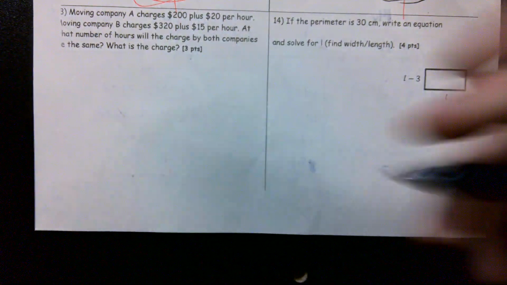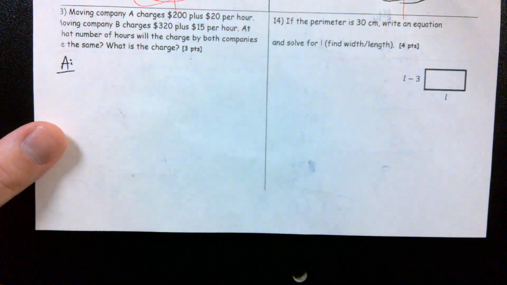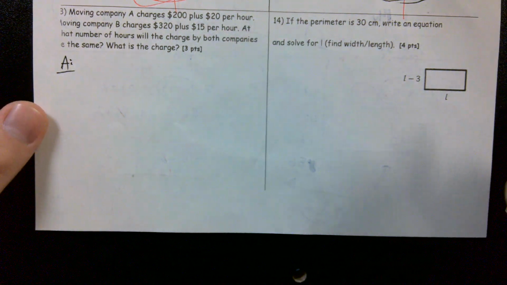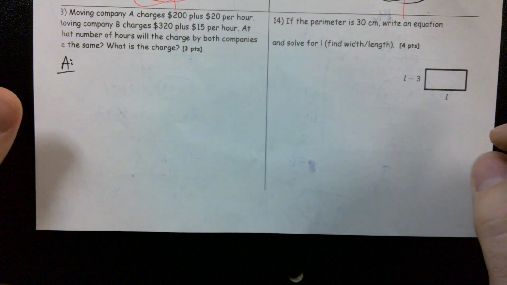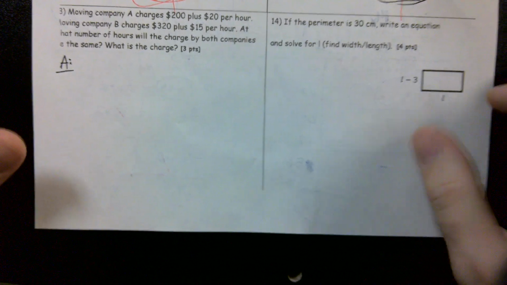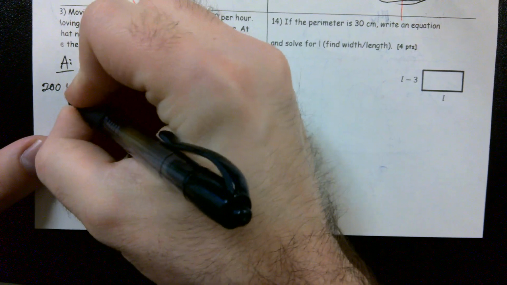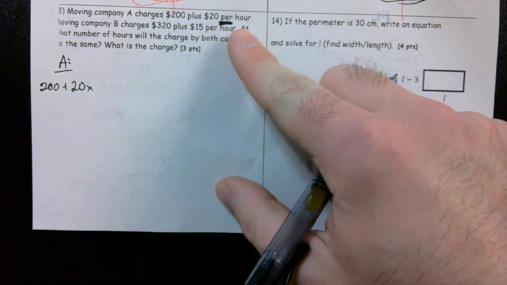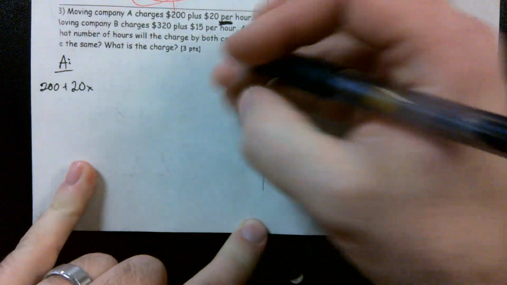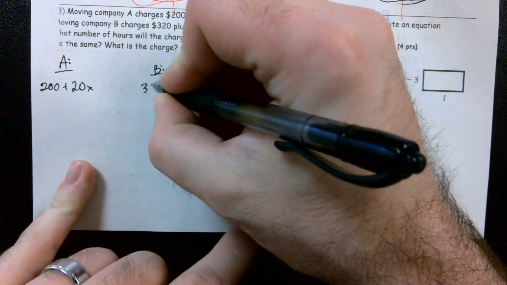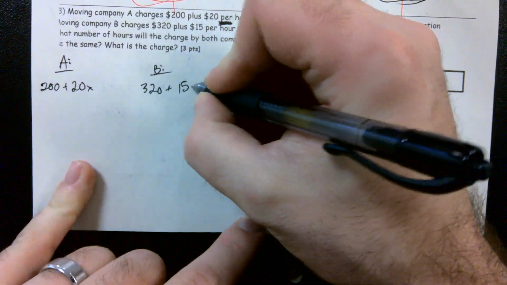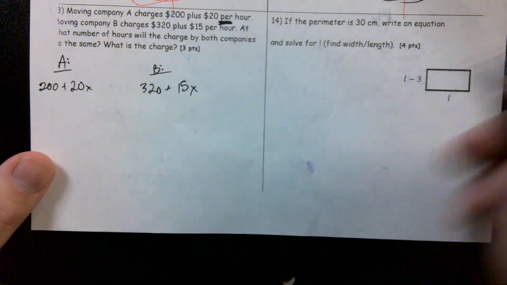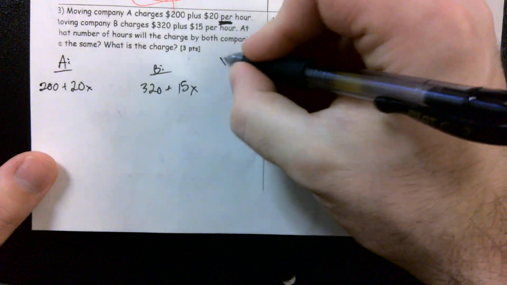Number 13, moving company A charges $200 plus $20 per hour. How can I write that as an expression? 200 plus 20x. Perfect. Right? $20 per hour. Whenever we see per, we know that that's going to be where my x is at. Company B charges $320 plus 15 per hour, where x is my number of hours, right?